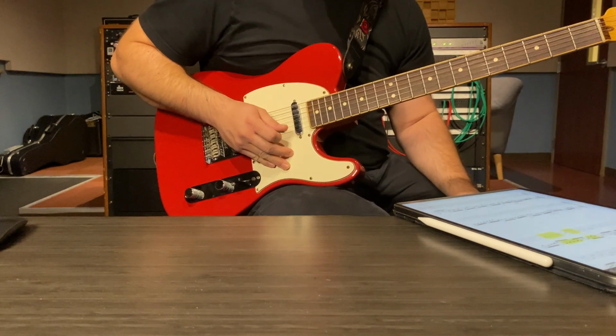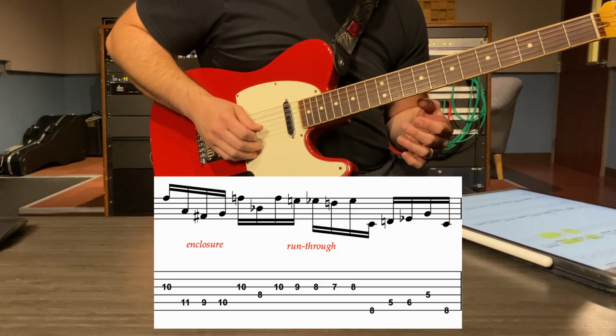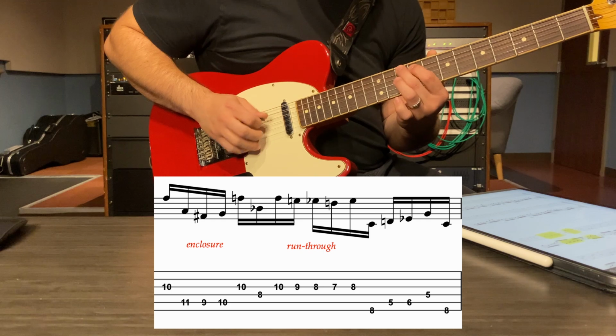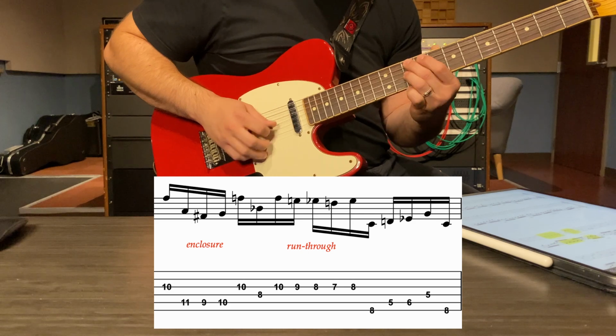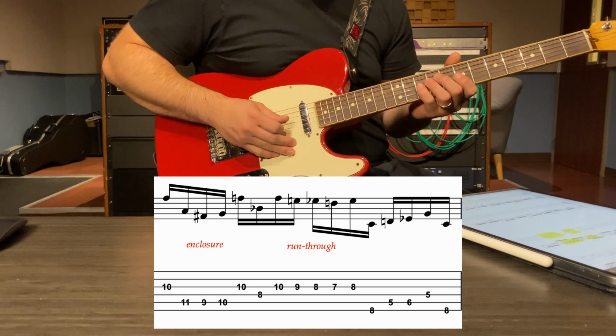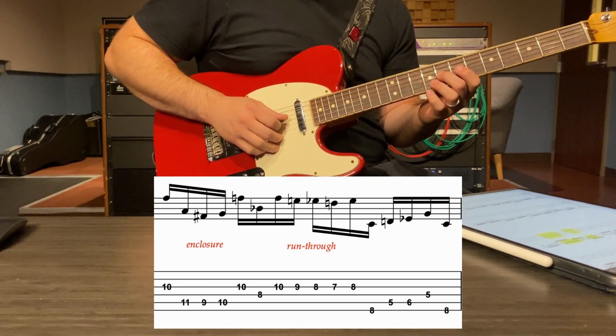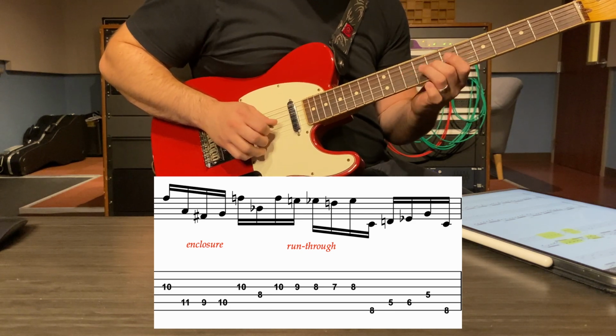He also does some enclosures. Some people call these different things. This enclosure right here, kind of a chromatic enclosure. Some people call these run-throughs, where you have your target note, you run through it, you end back on it.